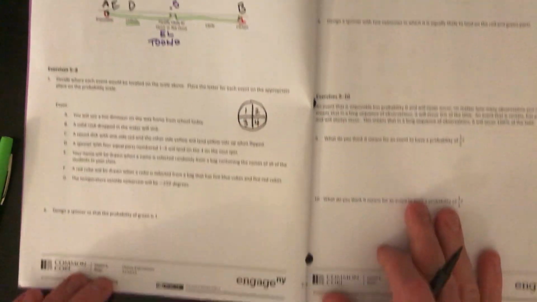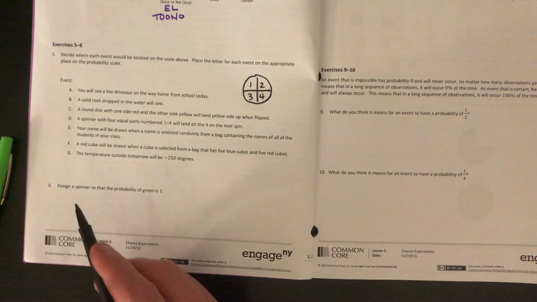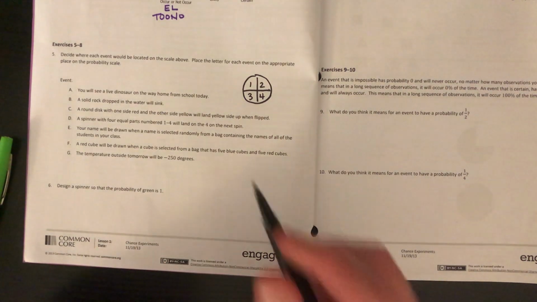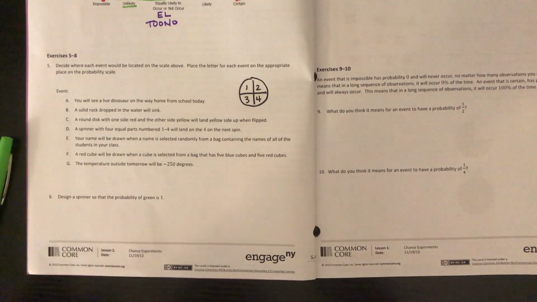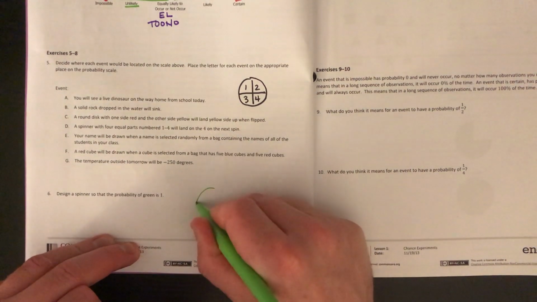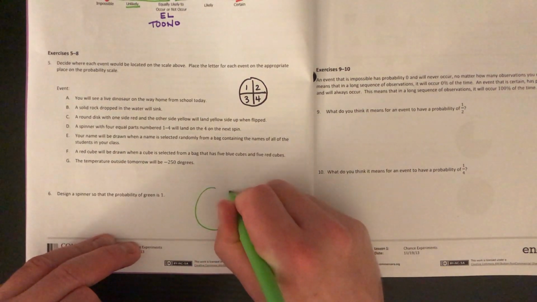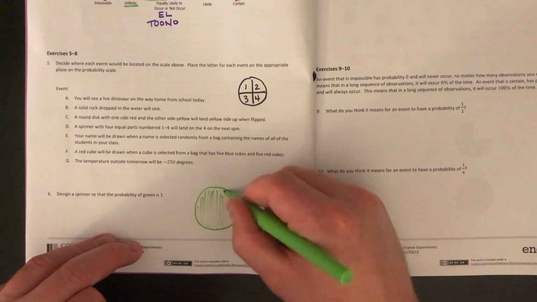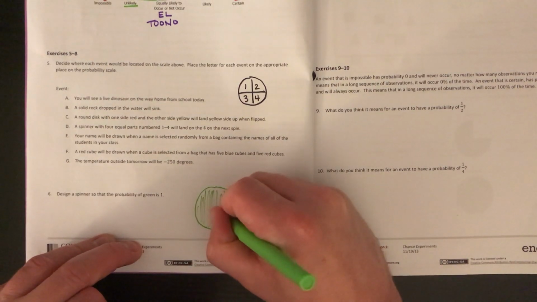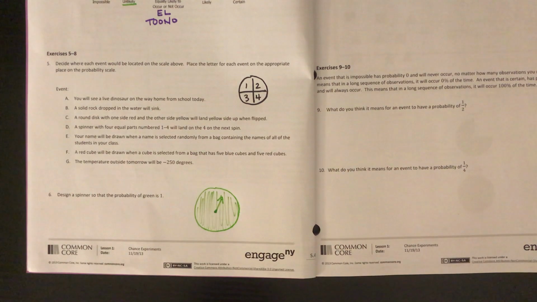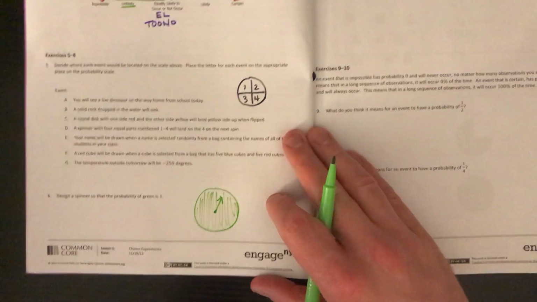All right. So next it wants us to design our own spinner. It says design a spinner so that the probability of getting green is 1. Remember, probability of 1 means it's absolutely going to happen, 100% chance. So we have to design a spinner that no matter what, you land on green. So how about I draw a spinner that is green, and I color the whole thing in as green. Now, no matter how you spin that, you're going to get green. So green is probability 1 in that case.